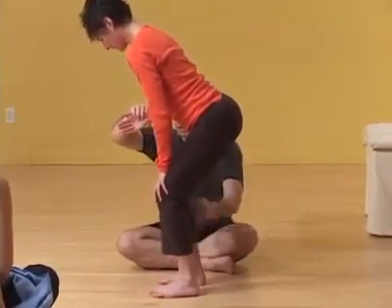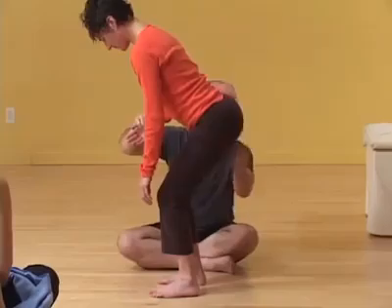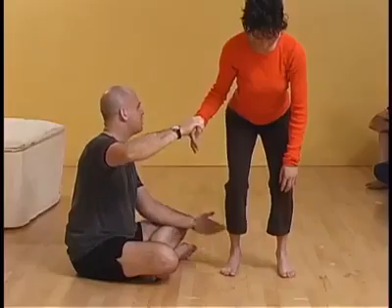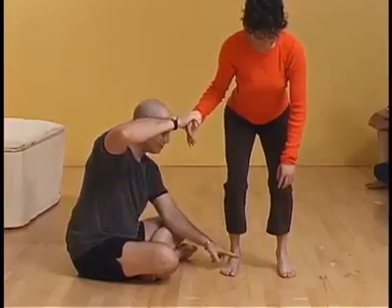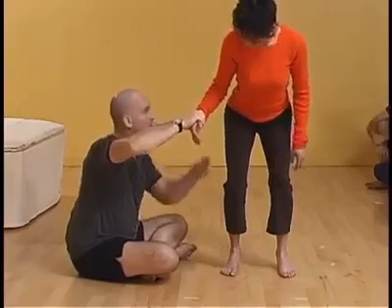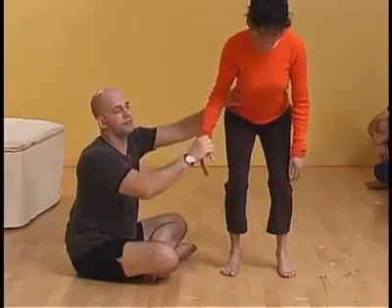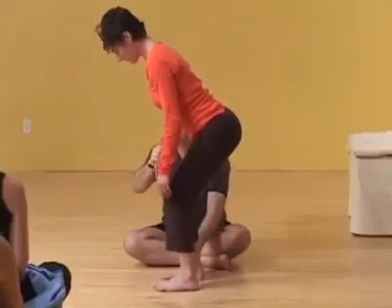Is she weak in the thighs? Is she tight in her butt? No, none of that applies. It's just here. All this down here freezes her up here because of this.